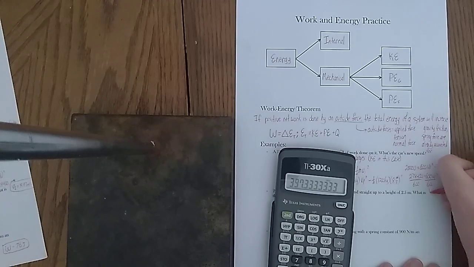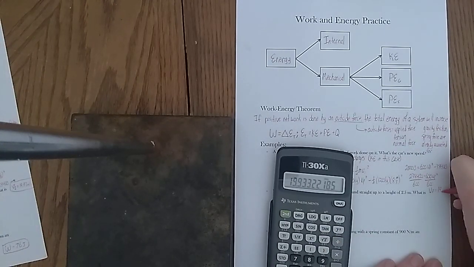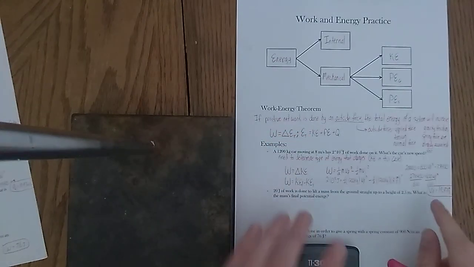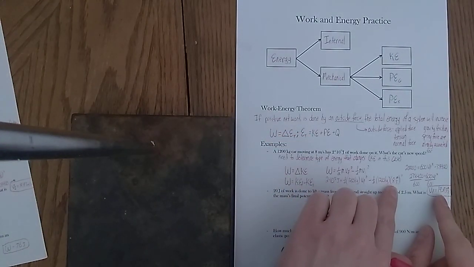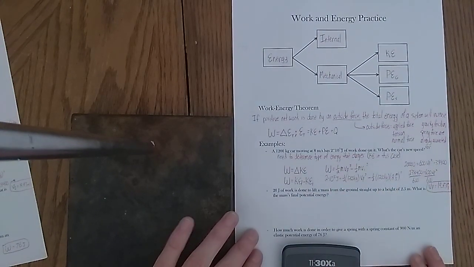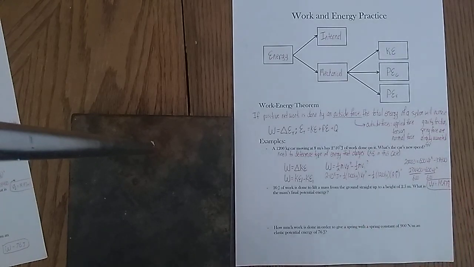And take the square root. And we get 19.93 meters per second. So work was done on the car. We said the kinetic energy should go up, and just as we said, the speed has increased because kinetic energy changed. We did work on the car to change the kinetic energy. Okay? So that's the relationship in this case between work and kinetic energy.